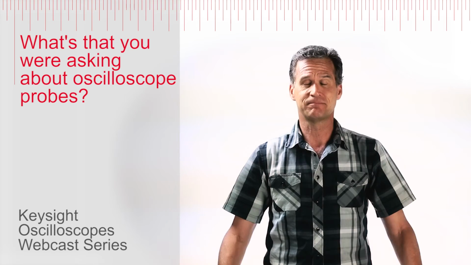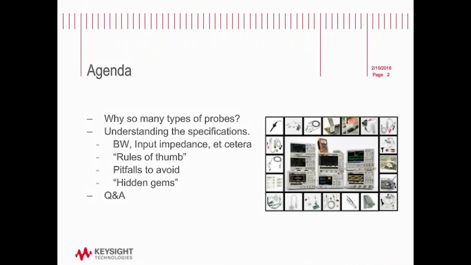So good luck. First, I'm going to try to give you some perspective as to why there are so many different types of probes out there. Then we'll spend a little time helping you understand some of the specifications. Not so much what the definition of that specification means, but how you can interpret it: how is this going to help, how can I decide if this probe is going to help me make a good measurement or not.